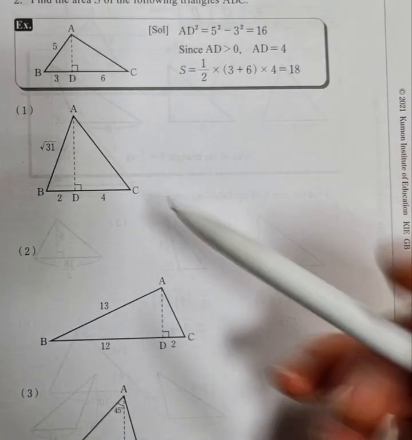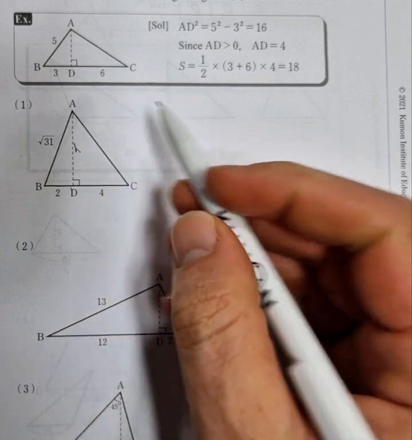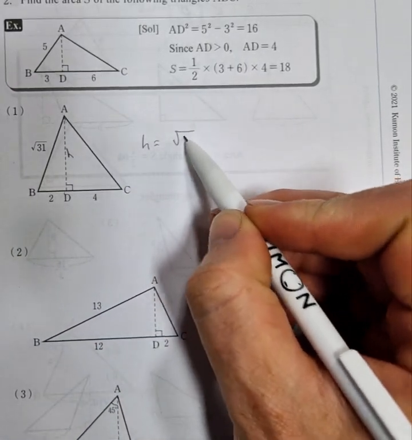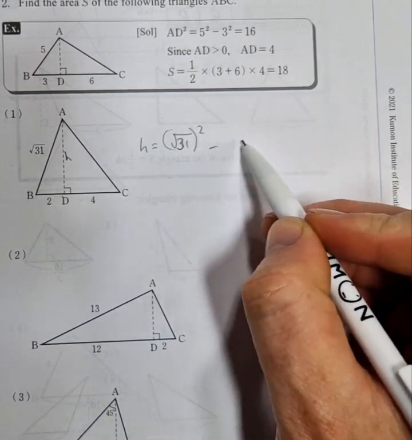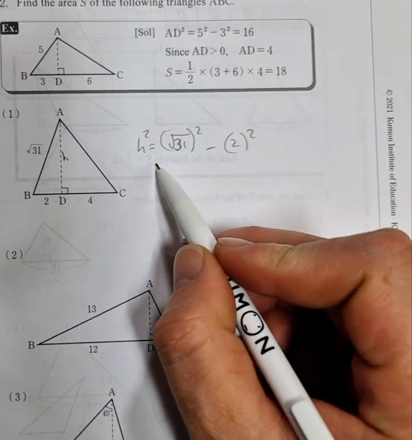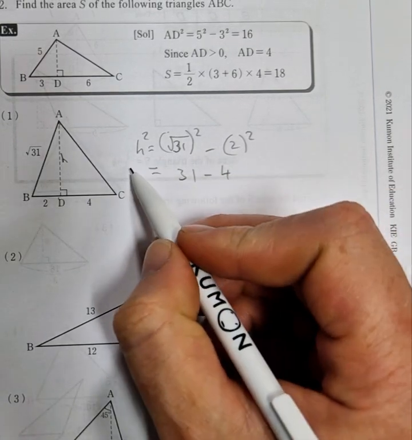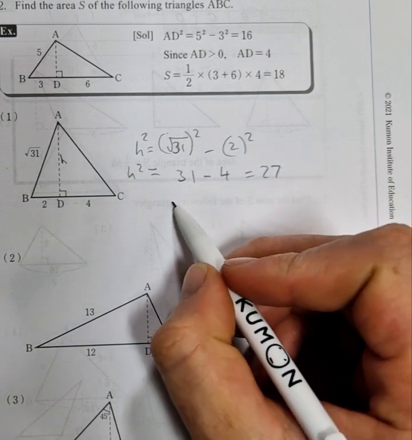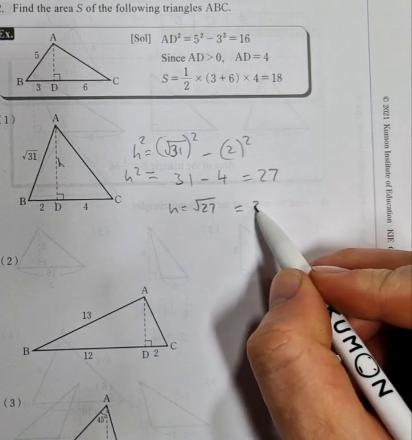If you do it again here, so we want to get the perpendicular height, we'll call it h. So h would equal root 31 squared minus 2 squared. Sorry, h squared would equal that. So that would equal 31 minus 4. So h squared would equal 27. H equals the root 27, which is 3 root 3.